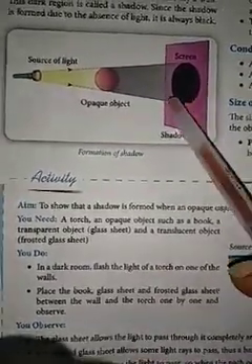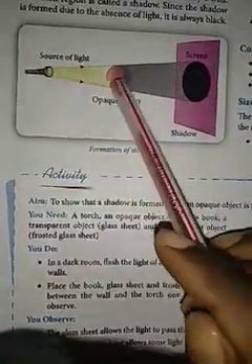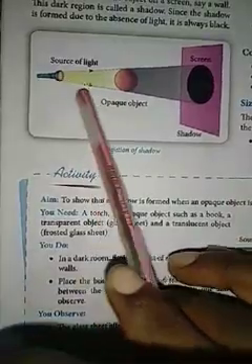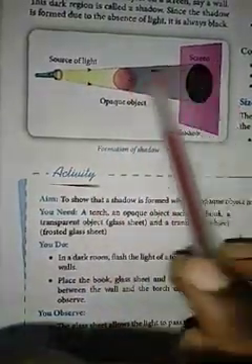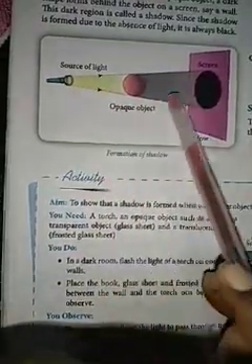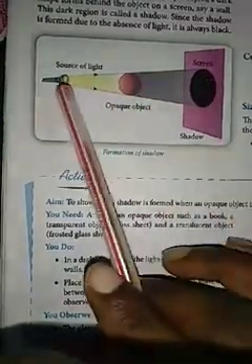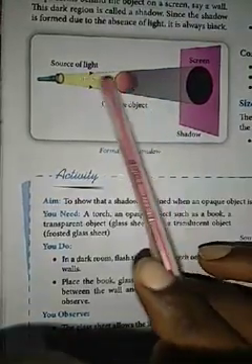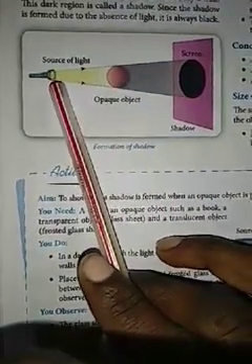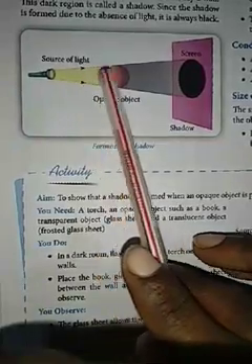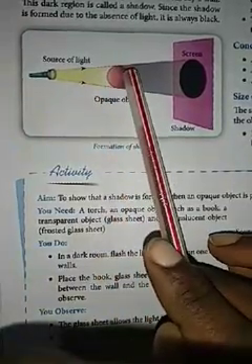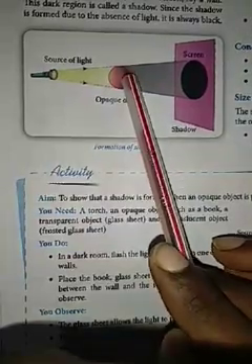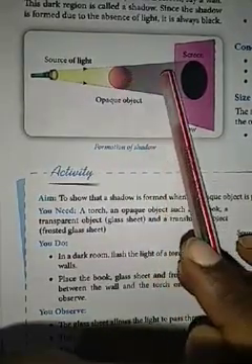a dark shape forms behind it. Suppose this is an opaque object, this is the source of light, and this is the screen. We arrange in this manner so that now when we place the screen, in front of it an opaque object, and in front of it the source of light, when light rays fall on the opaque object, the opaque object obstructs the path of light.